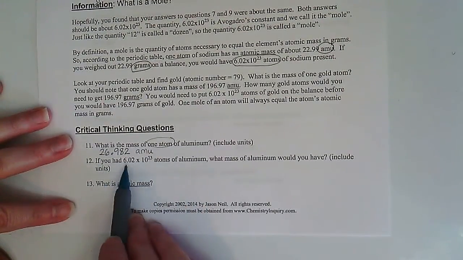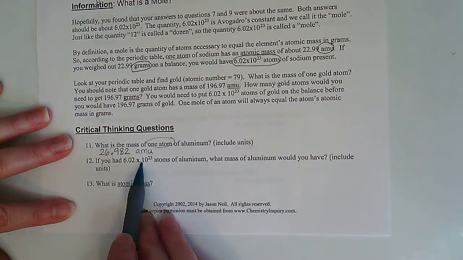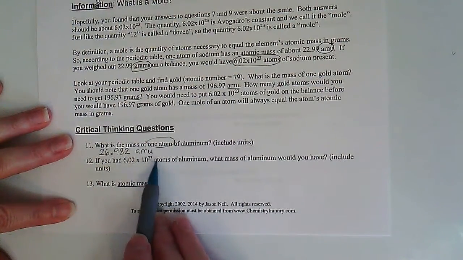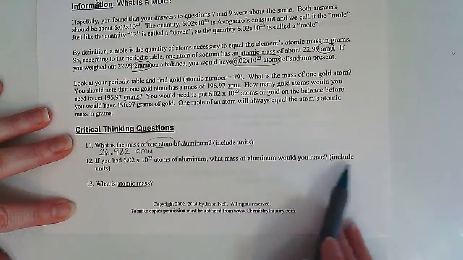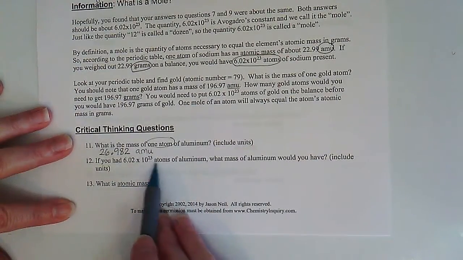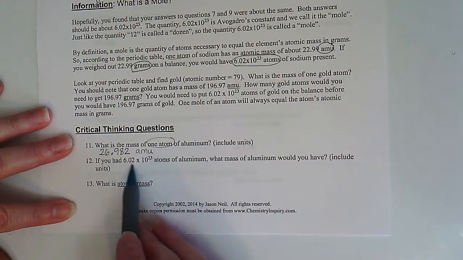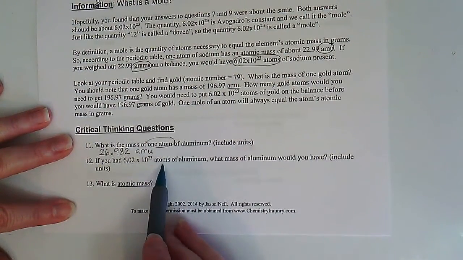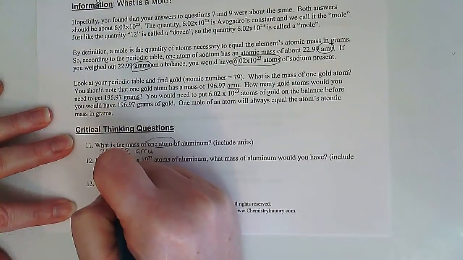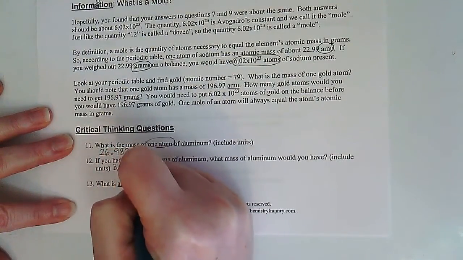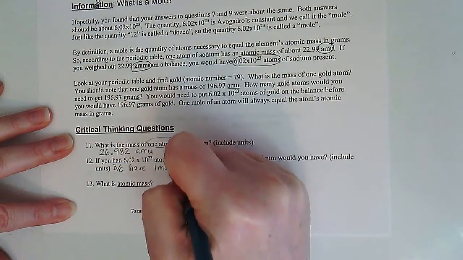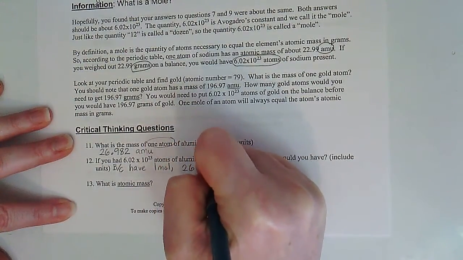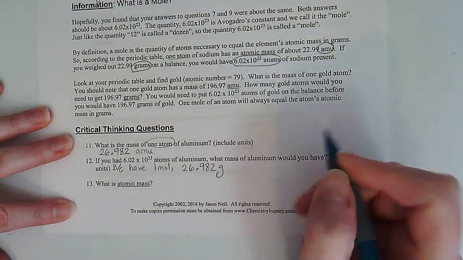If you had Avogadro's constant, or 1 mole of atoms of aluminum, what mass of aluminum would you have? Include your units. So now, because I have Avogadro's constant of atoms, or 1 mole, we would have 26.982 grams of aluminum.